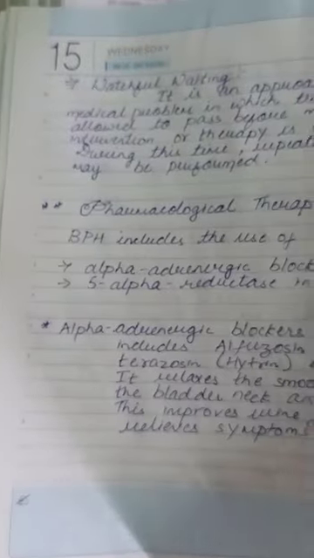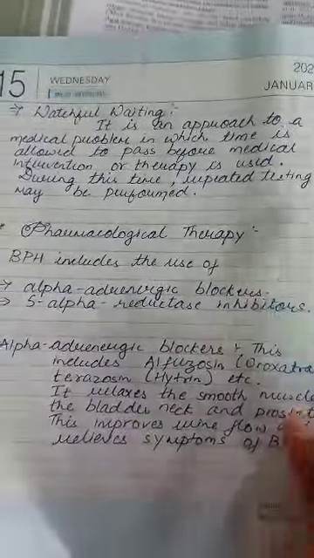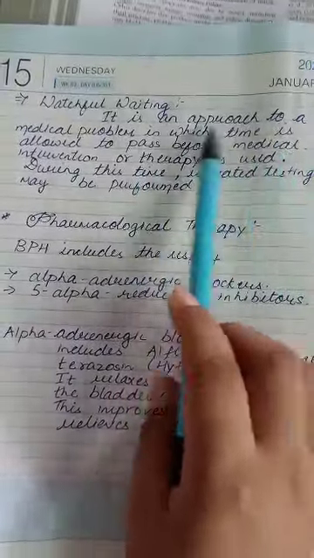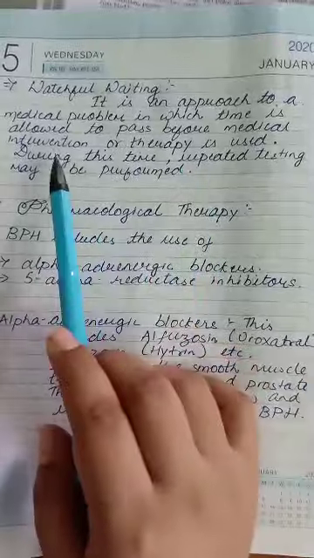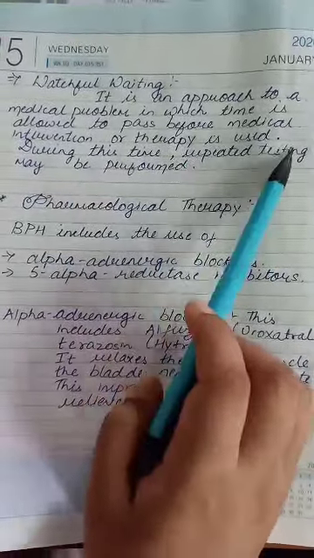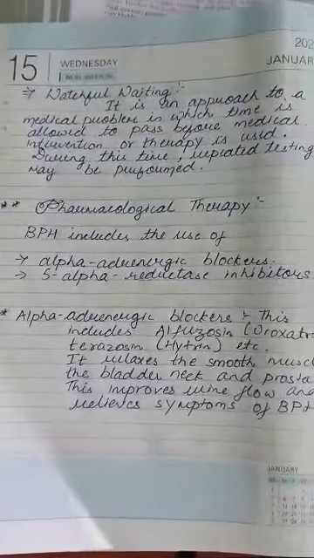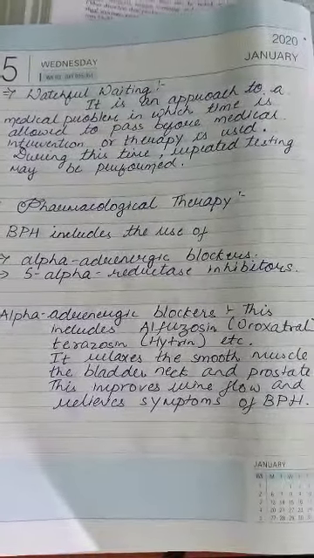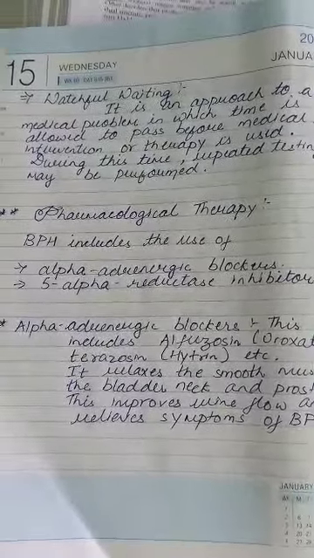Next is watchful waiting. This is a term you can see in BPH. It is the approach to a medical problem in which time is allowed to pass before medical intervention or therapy is used. During this time, repeated testing may be performed. Watchful waiting is done mostly in mild or intermediate cases.